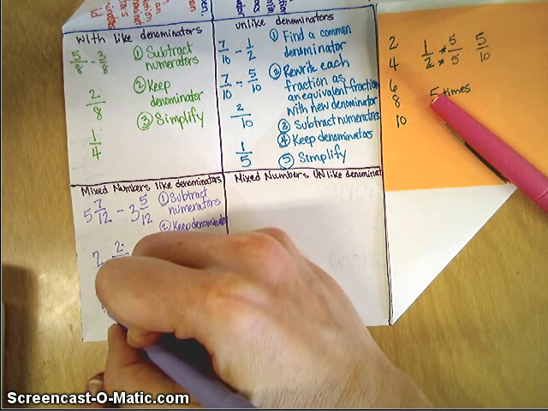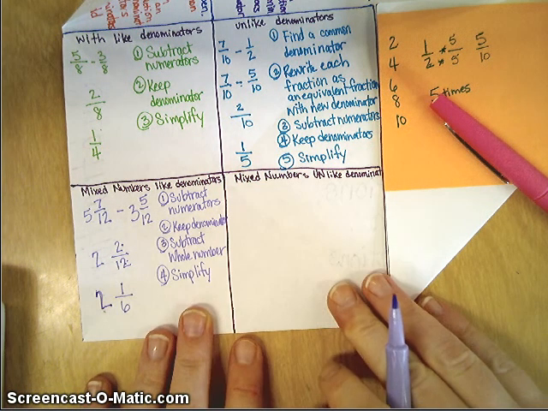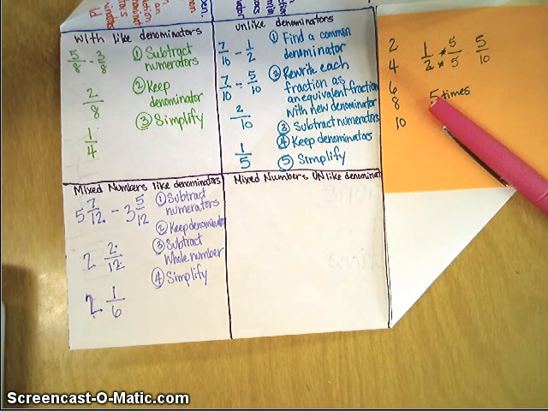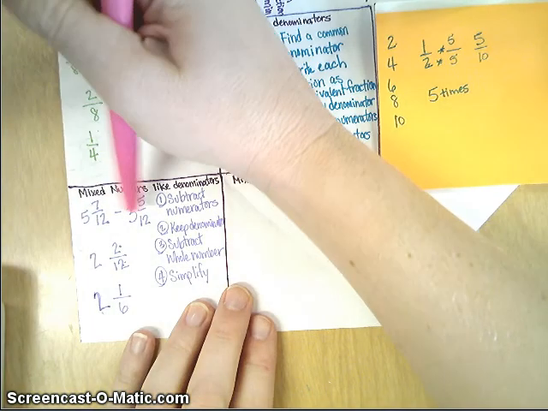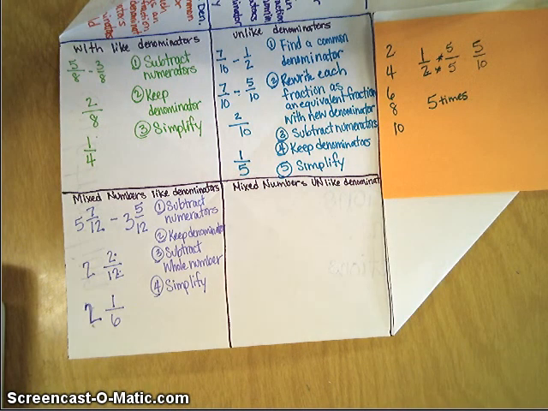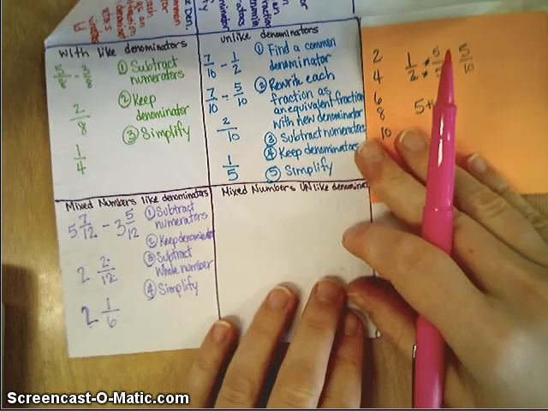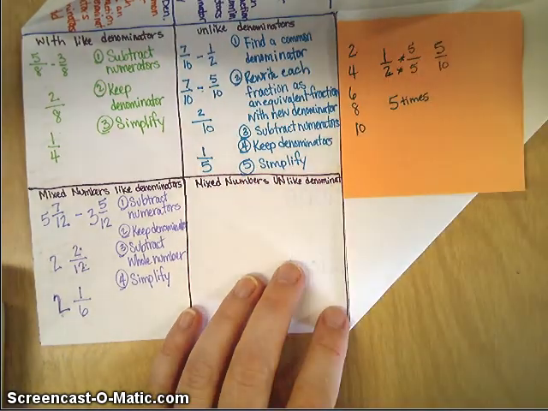Whole number remains the same, 2 and 1/6. Now in some situations, what if it had been 5 minus 7? So I'm going to show you one like that, but with unlike denominators, where we're going to have to regroup.